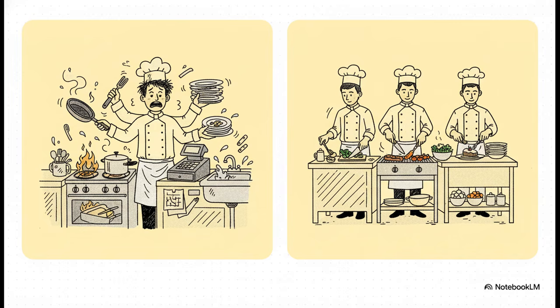What happens when they get swamped? Well, the entire restaurant just grinds to a halt. But what's the other option? A team of specialists. You've got someone at the front taking orders, a line cook on the grill, a pastry chef for desserts, and someone else just handling the bills. Each person is a pro at their one job, and because of that, the whole place runs like a dream.